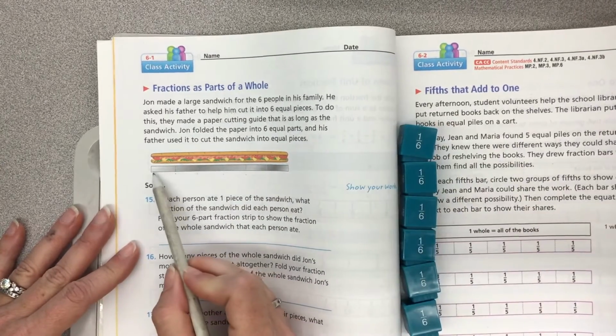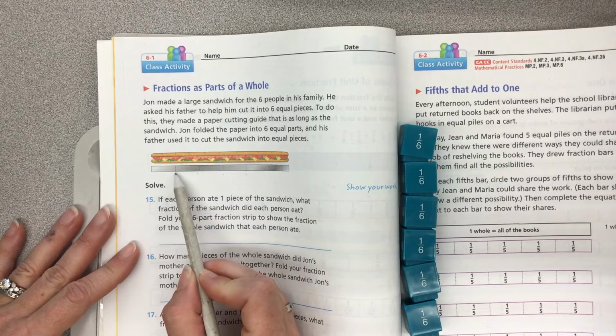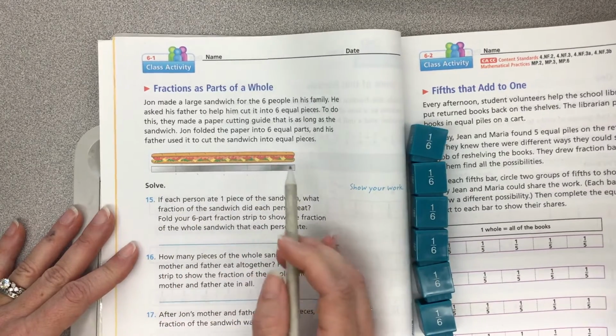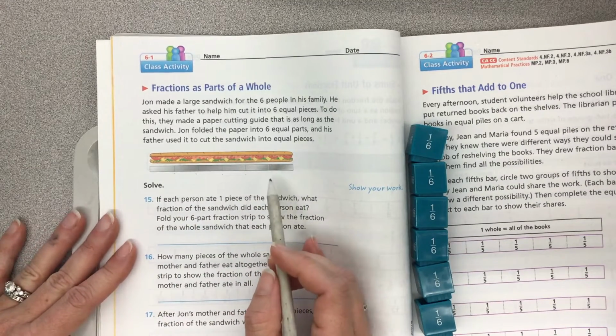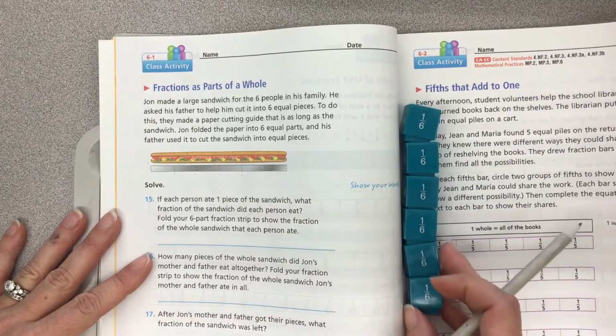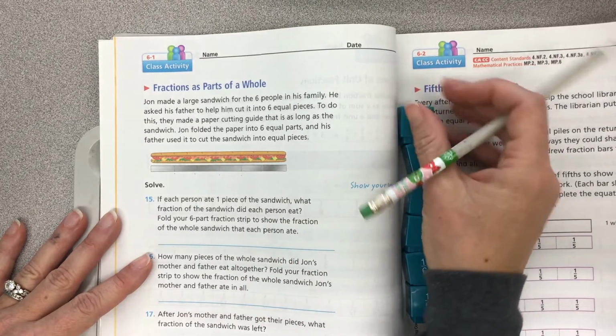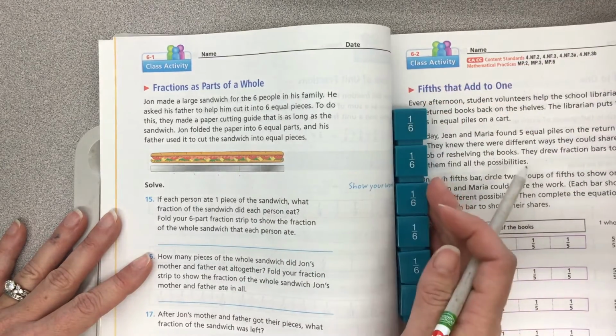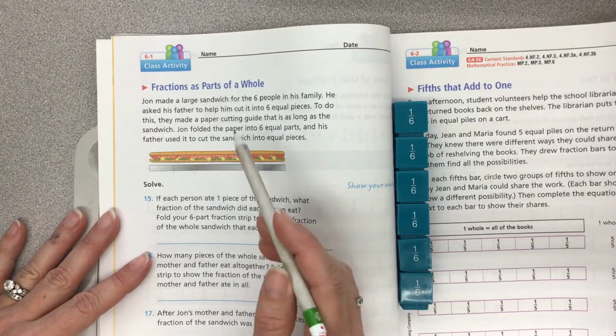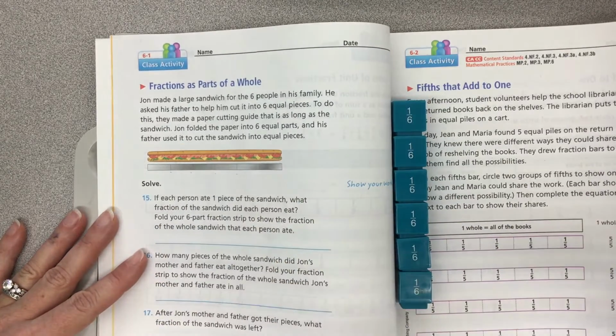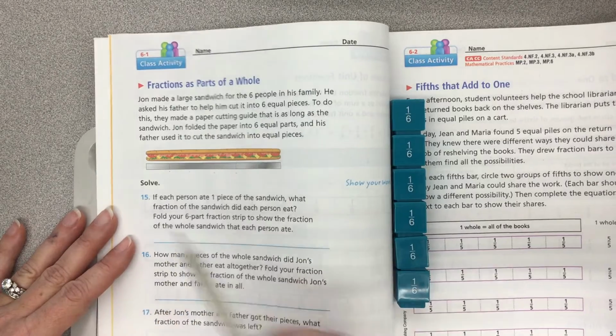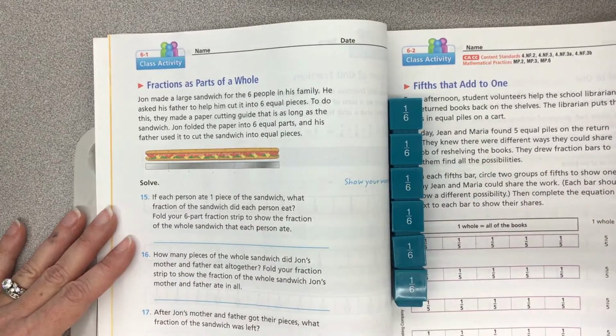So it's like our jumps. We have to remember to start here and jump because that is the fraction. That's because if you had one big sandwich and 2 people were sharing it, you only have to cut it once down the middle because it's one whole and you cut it once and it's 2. One half.